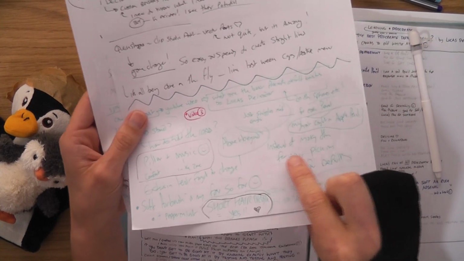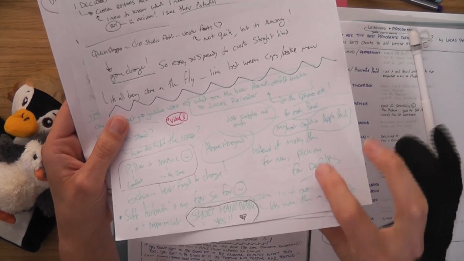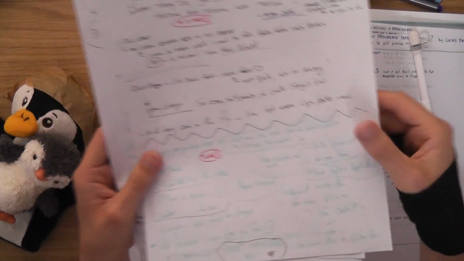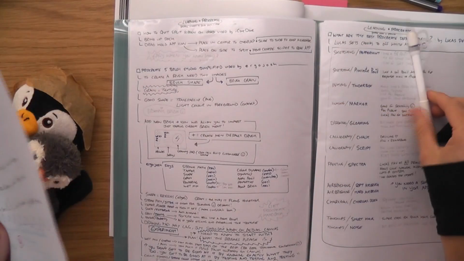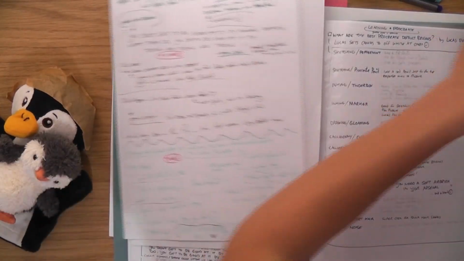So look, I've put here about the brushes. I said instead of making them for now, I'd rather pick my favourite default brushes, so I can focus on learning how to use Procreate and not how to create brushes.